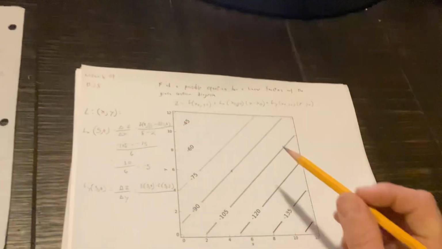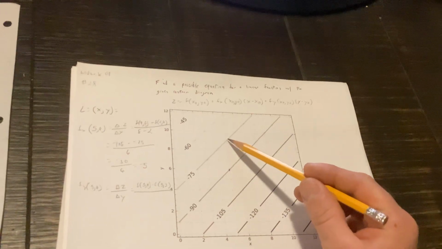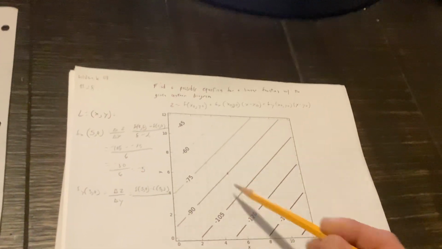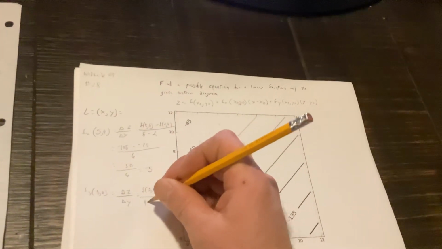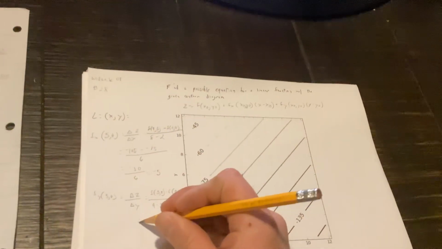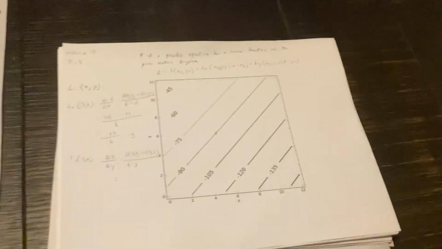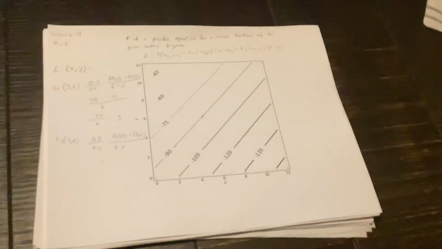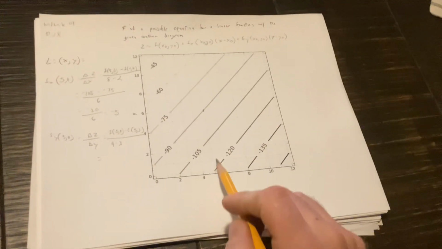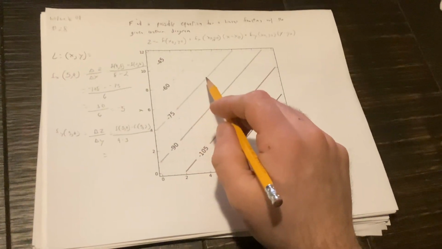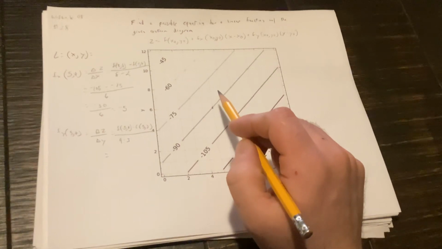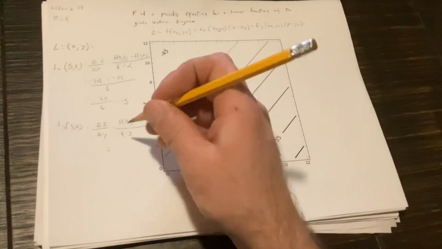And my change in y, starting at 9 and 3, will be 9 minus 3. So my z value of f(5, 9) is negative 75.